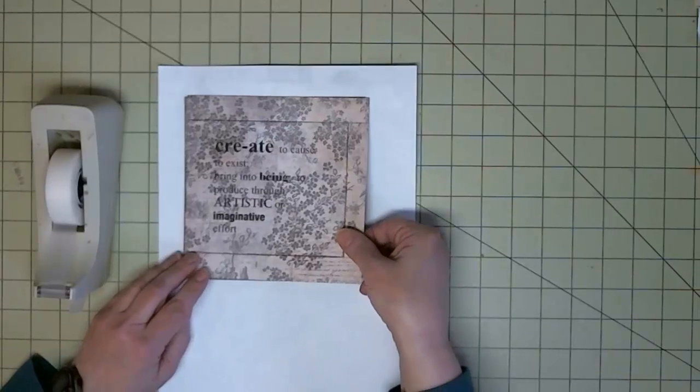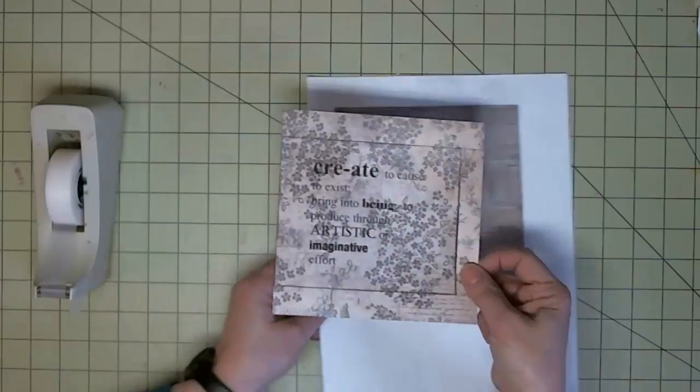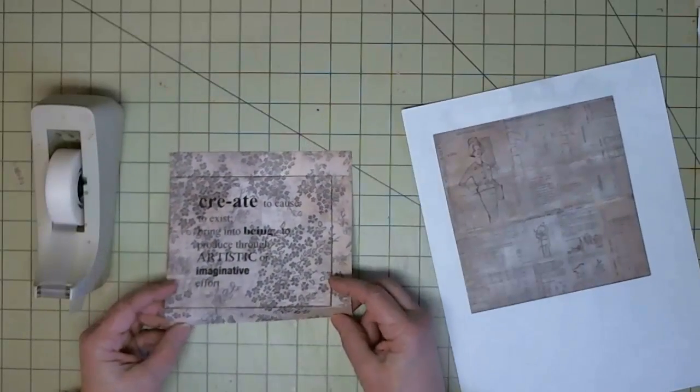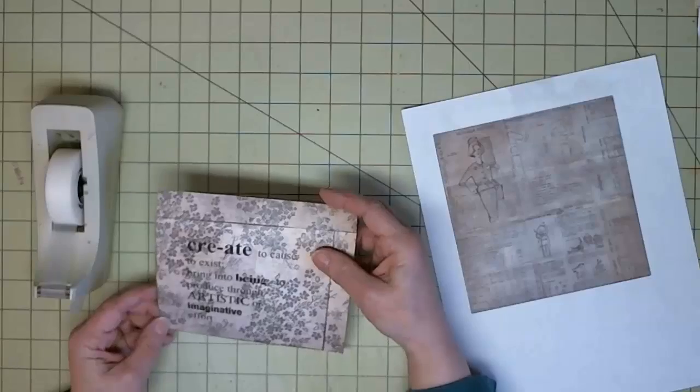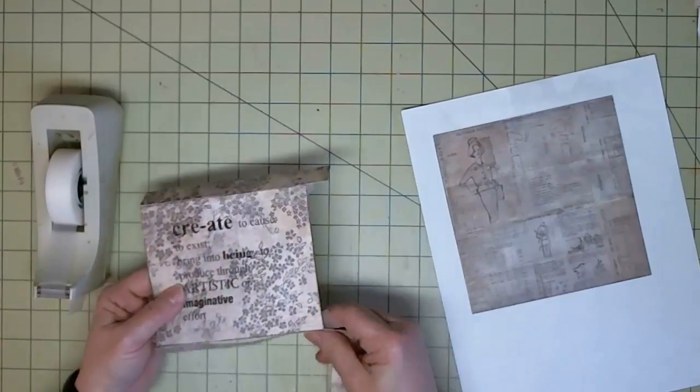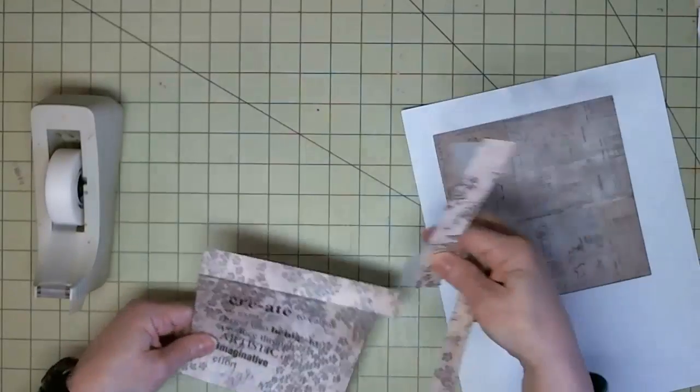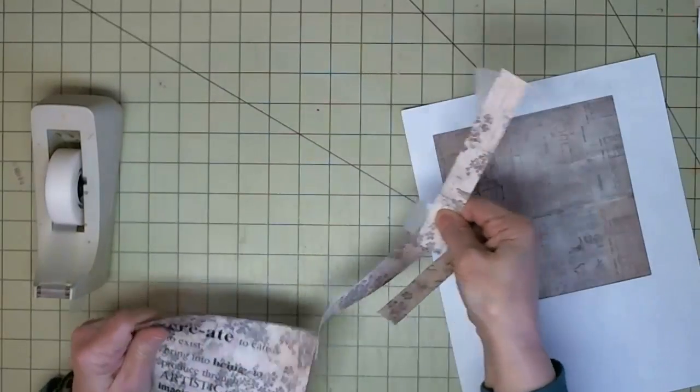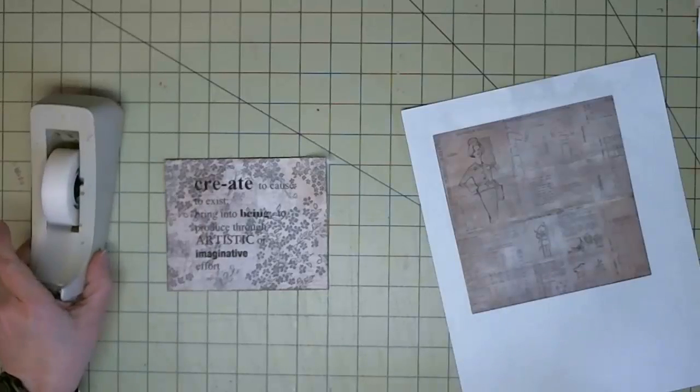So I carefully remove the tape, and then in this case I decided I wanted to cut it down a little bit, so I just cut on these places, and that was the final tag.